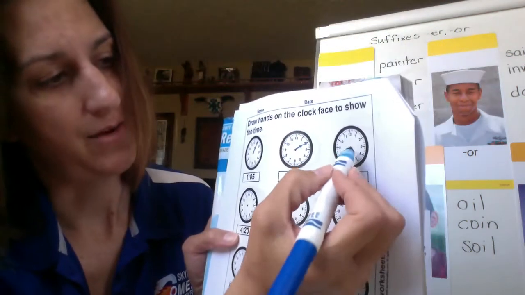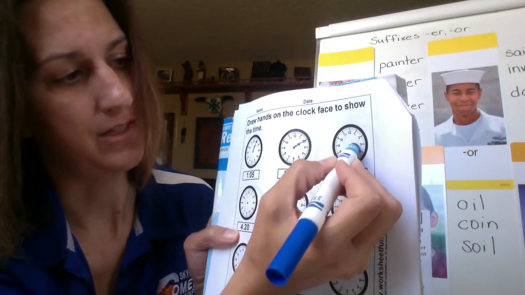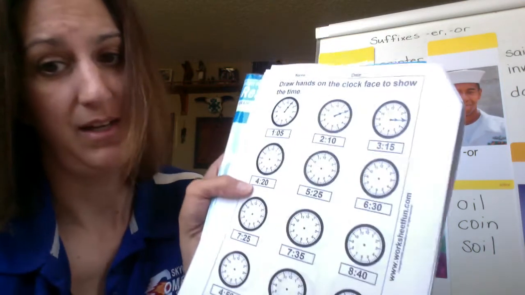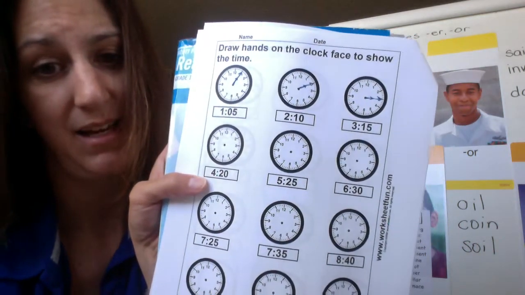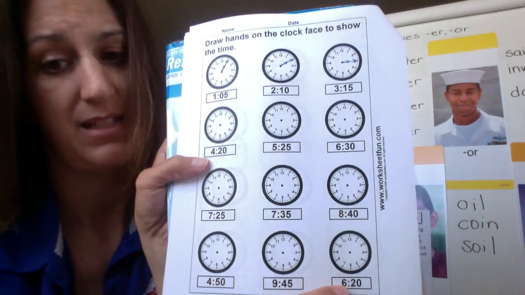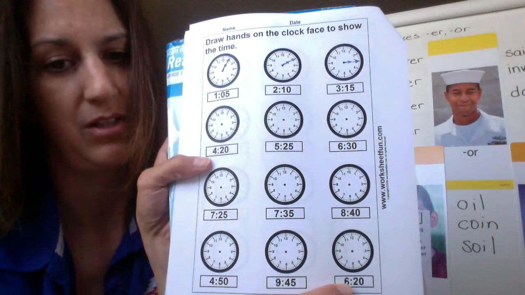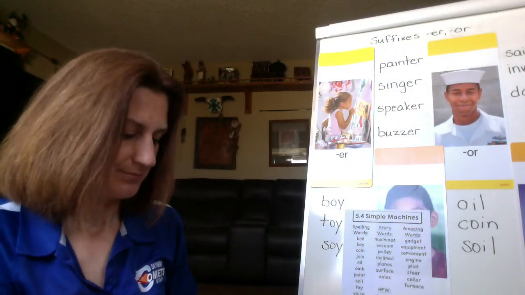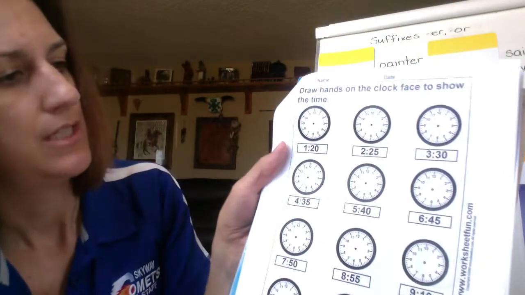Okay, so 3:15. My hour hand's going to go to the 3. My minute hand's also going to go to the 3. So I'm going to have them go to the same number the whole time going through this, till we get to the bottom. At the bottom, it's going to be a little bit different. Okay, all right. Then on the next page, same thing.